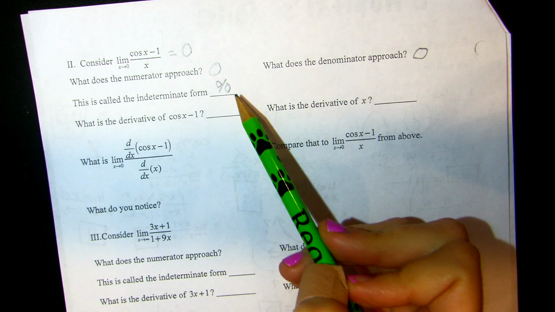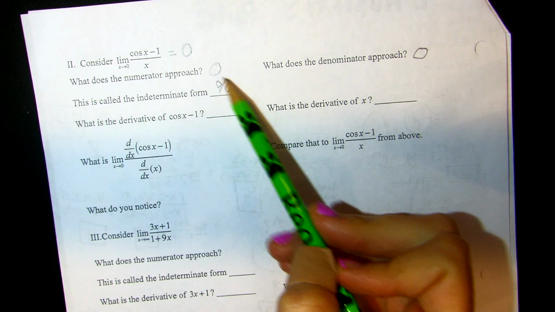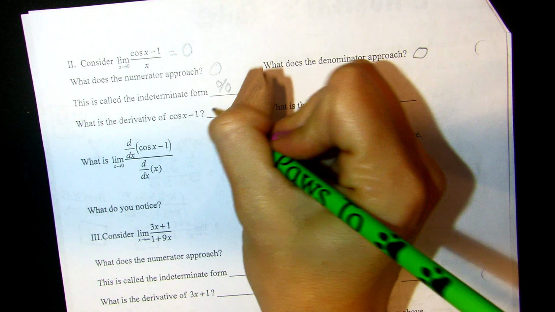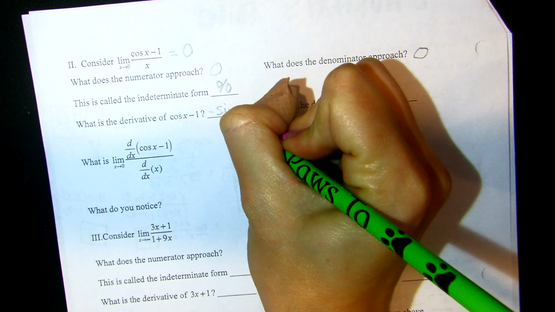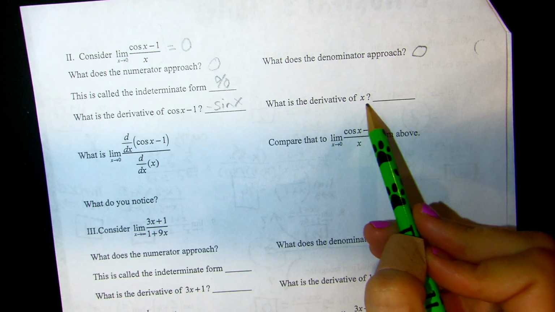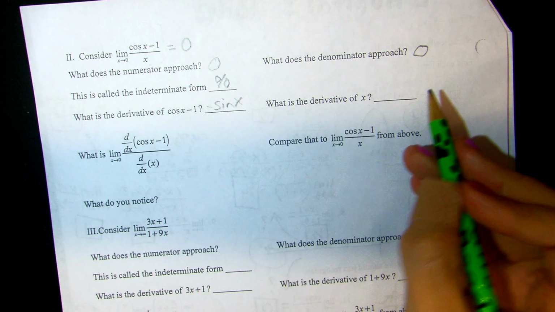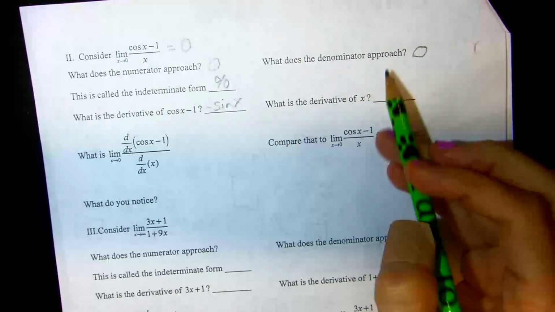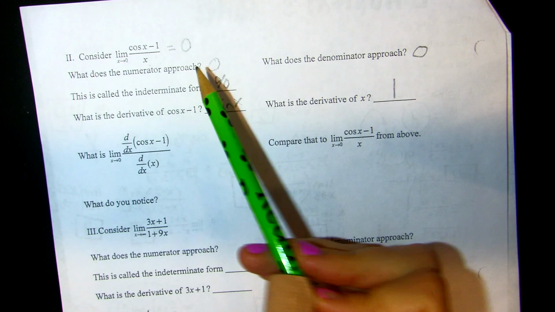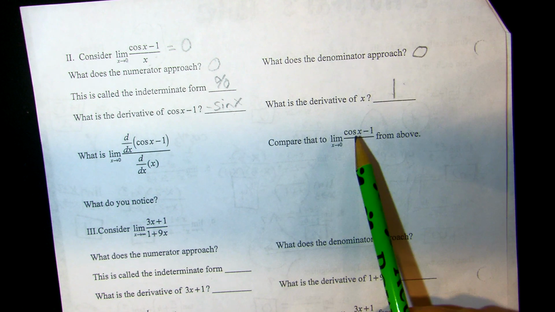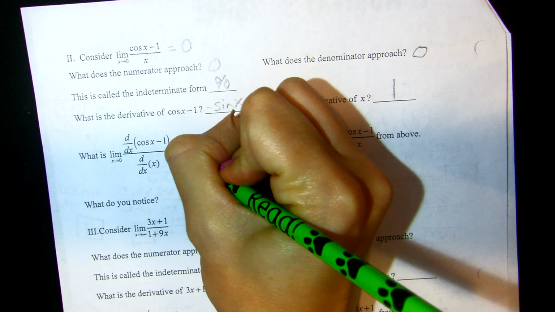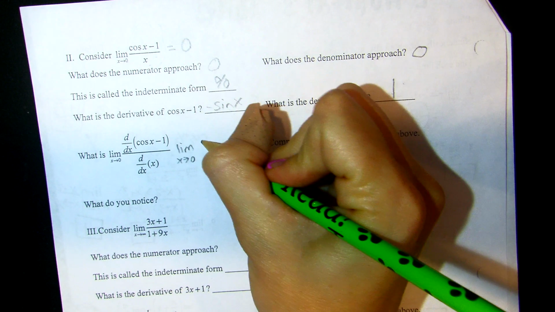So if you know that you're looking at a 0 over 0 indeterminate form, if you take the derivative of the numerator, the derivative of cosine is negative sine, and the derivative of negative 1 is 0. And if you take the derivative of the denominator, the derivative of x is 1, then you are not saying that the derivative of cosine x minus 1 over x is this, because in order to do the derivative of a quotient, you need quotient rule. But we are going to write a new limit question, not an equivalent limit question. These are not equivalent.